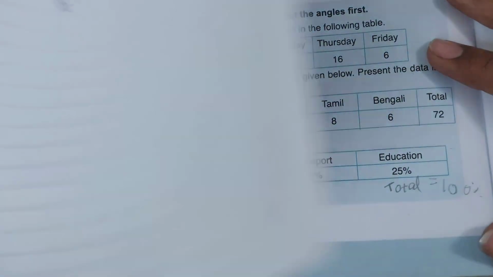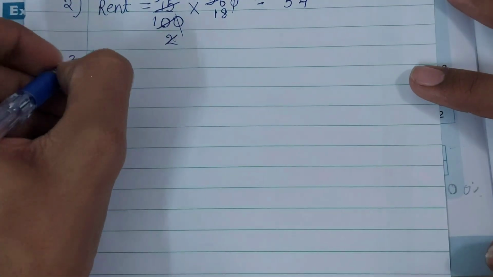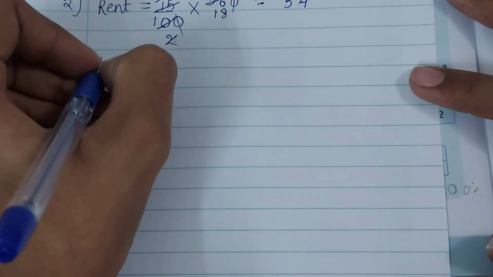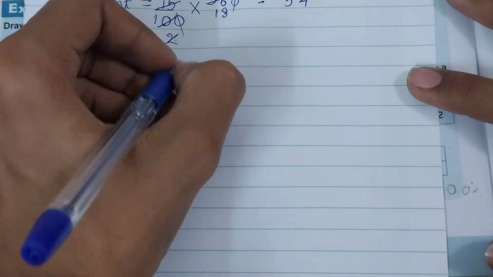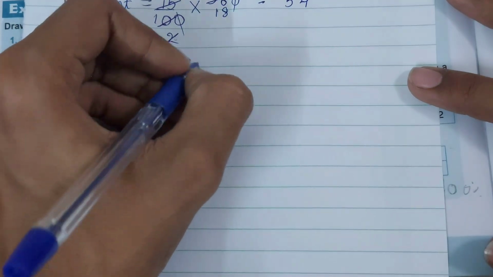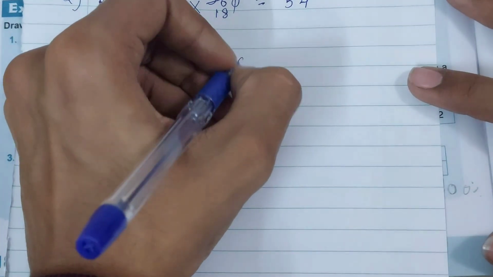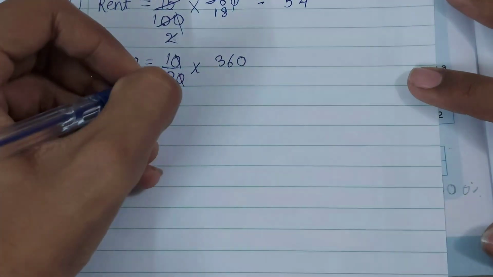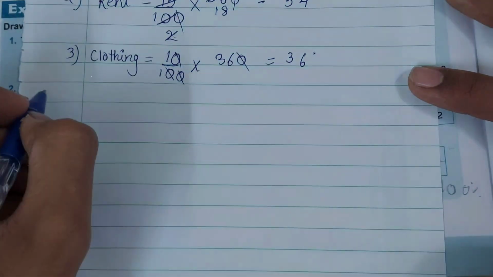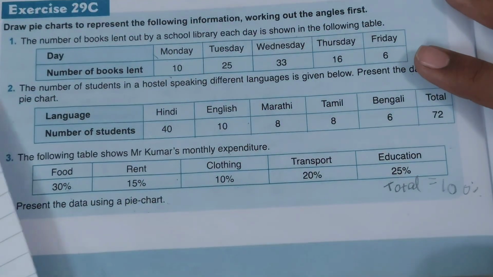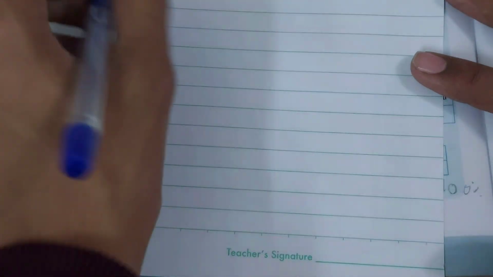Then on clothing, 10%, right? Okay, so for clothing he spends 10%, that means 10 upon 100 into 360, right? This 0 can be cancelled, this 0 can be cancelled, so you have 36 degrees. And then the second last one, that is transport.